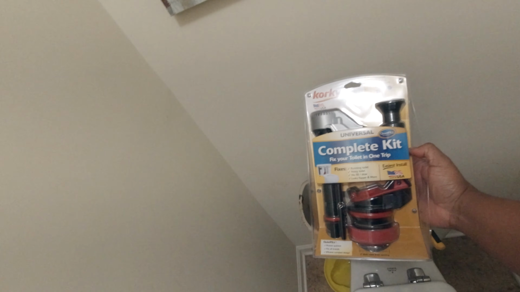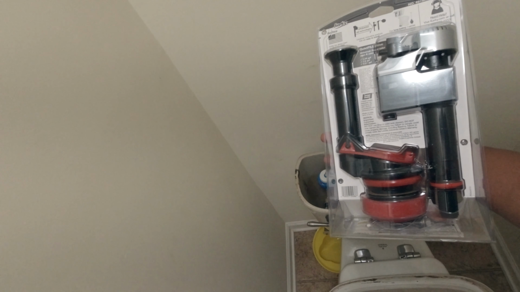And we can catch it all in that little bucket because that's all I got. So grab a good set of channel locks, a nice little bucket, and here's our handy dandy kit we're going to be using, the Korky Universal Complete Kit, where we are going to replace everything in the tank.